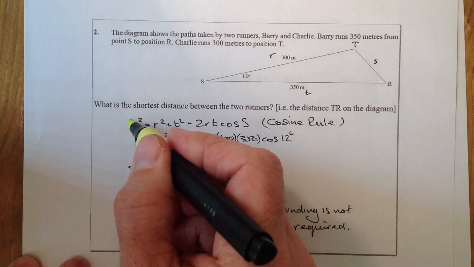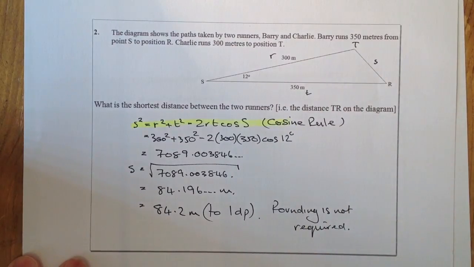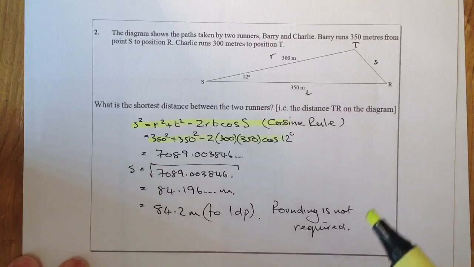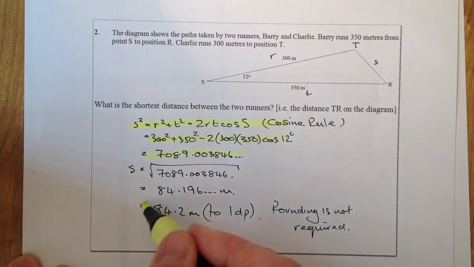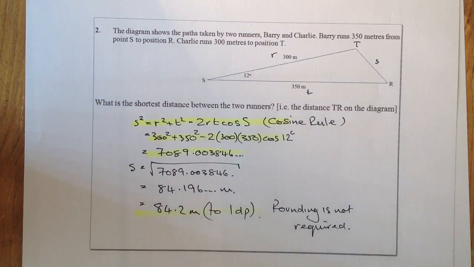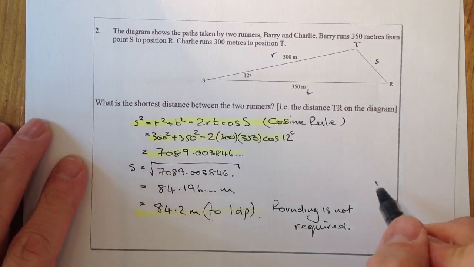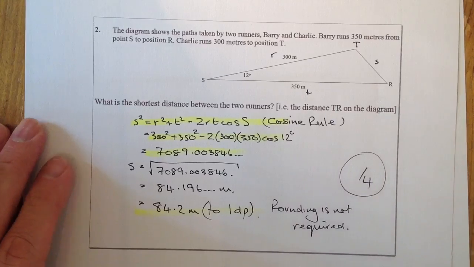I've got 1 mark for knowing to use the cosine rule, 1 mark for substituting correctly, 1 mark for getting this number here, and the final mark for the answer. So this question is out of 4 marks.